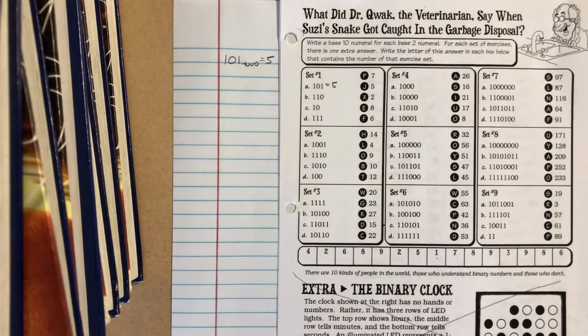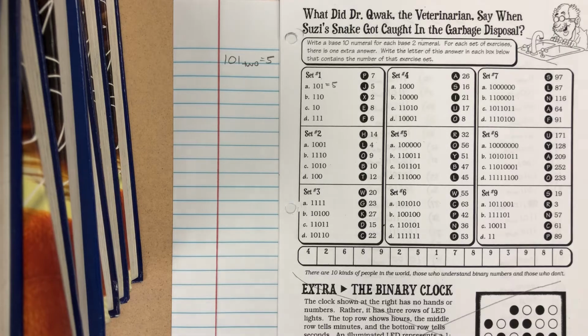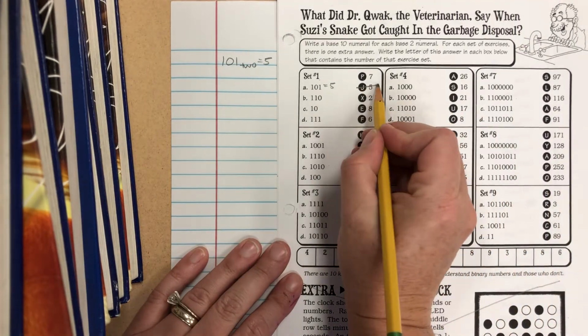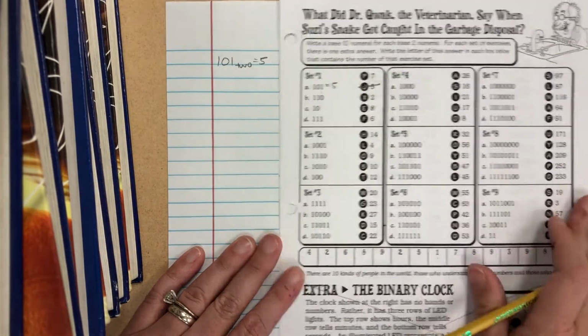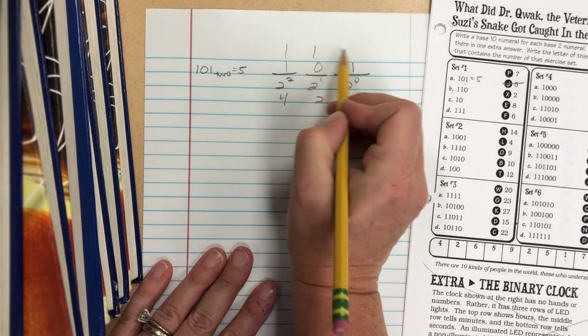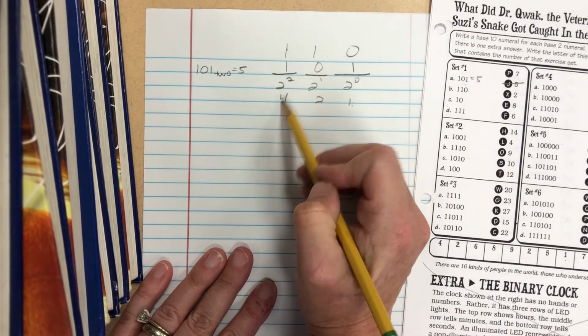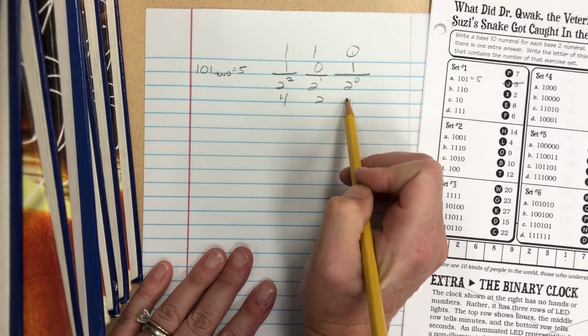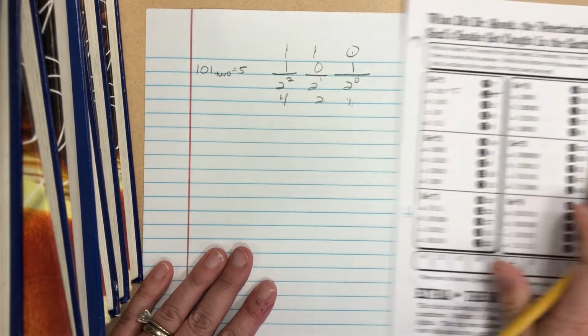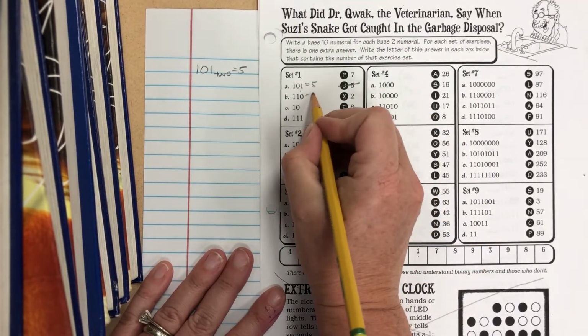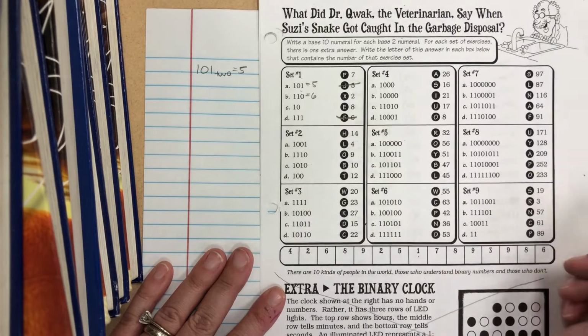Oops, my lights just went off. I wasn't moving around enough. So I can cross off J. So now I have 110. I might say this, 110. I have 1 4, 1 2, 0 1s. Well, 4 plus 2 is just 6. This is going to be 6. I can cross that baby out.